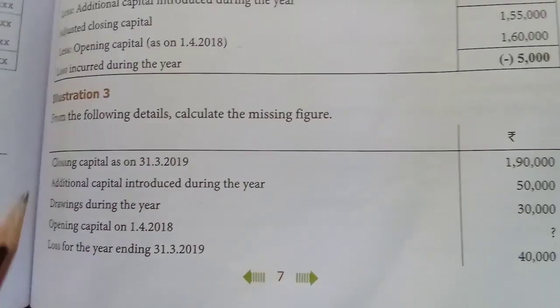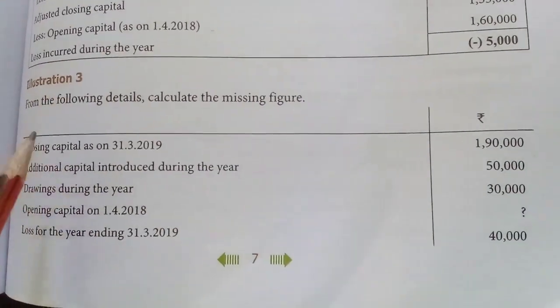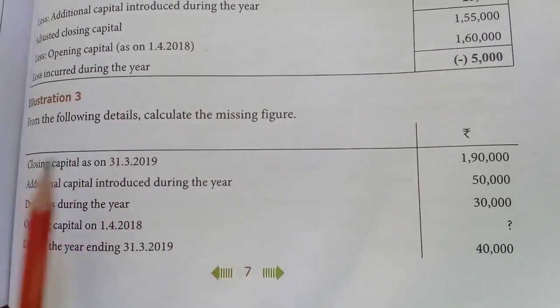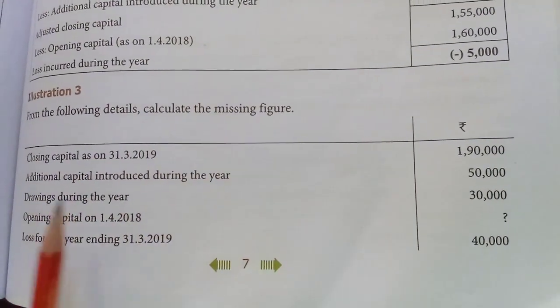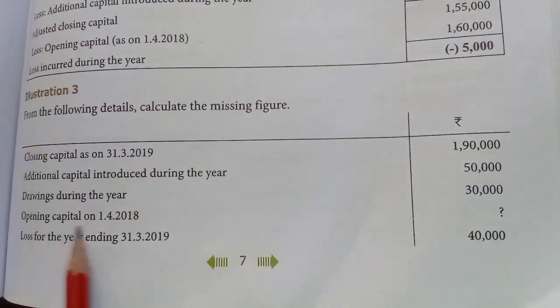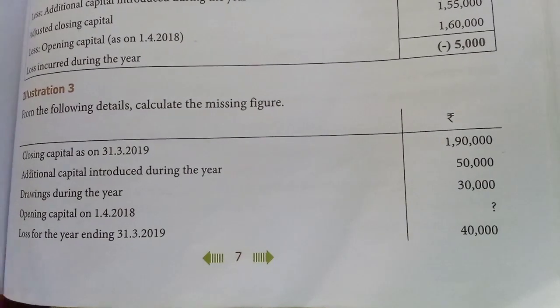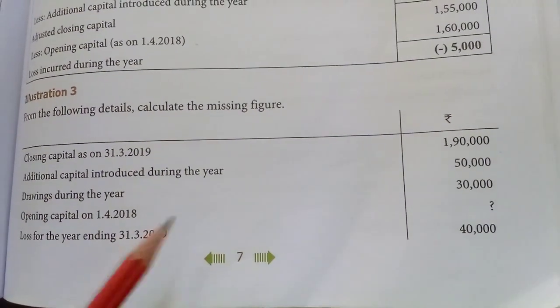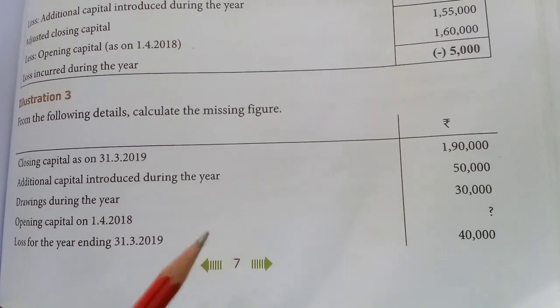that we will see in the next illustration and exercise. Okay. Shall we see the third illustration? From the following details, calculate the missing figure. Closing capital given, additional capital given, drawings given. They have asked for opening capital and loss is given at the end. Now we will see how it is done in the illustration.